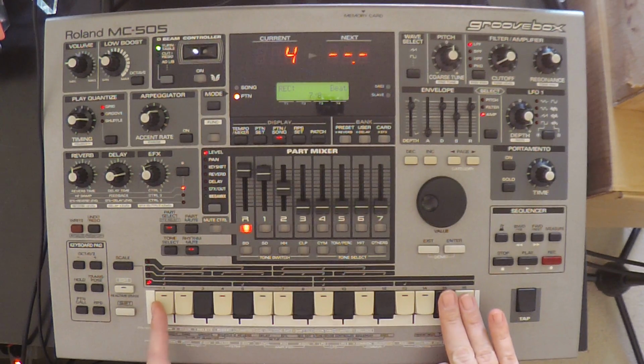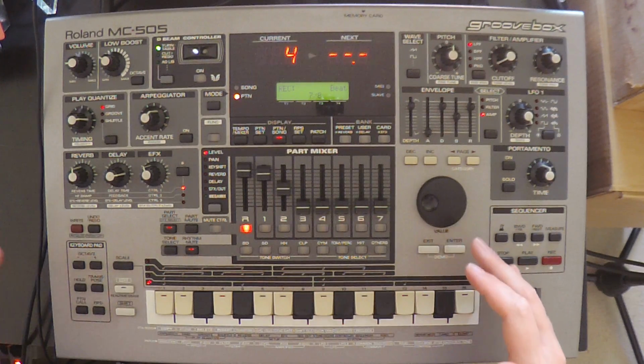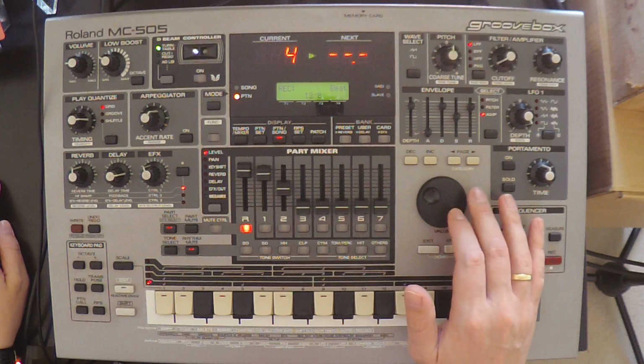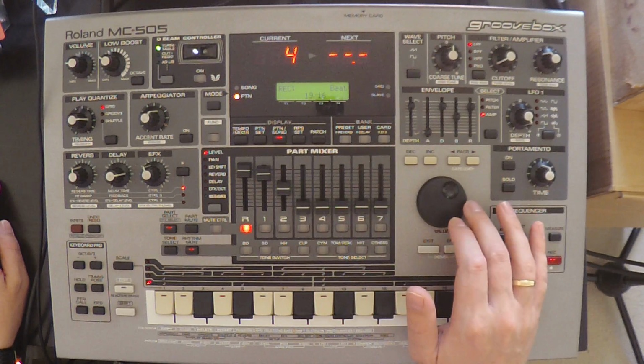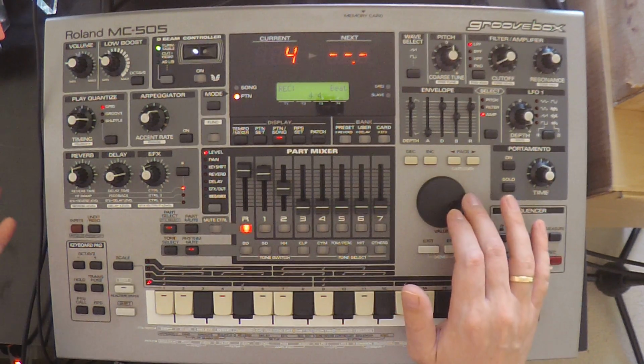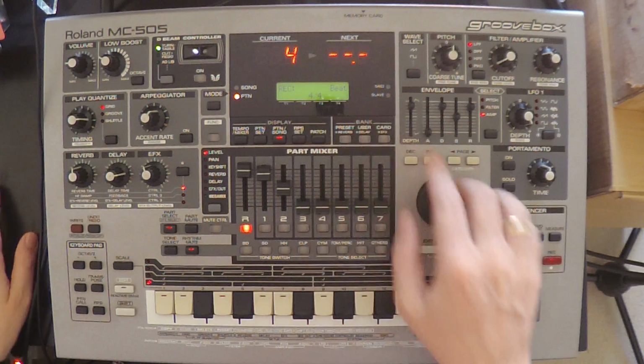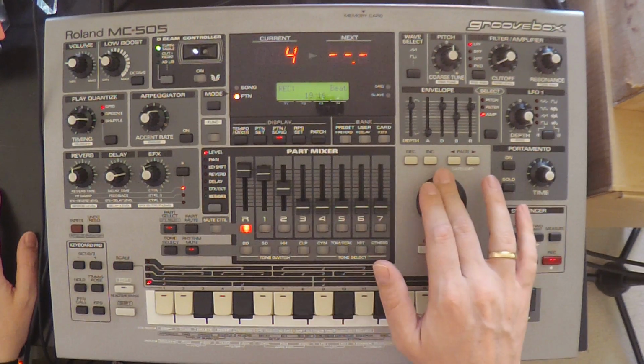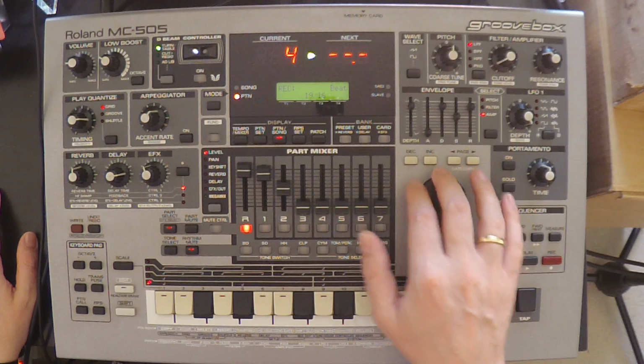So the cursor light would run from pad 1 to 14 and then cycle and go back to the first beat again. I hope this is understandable. That's your time signatures that you get in the 505.